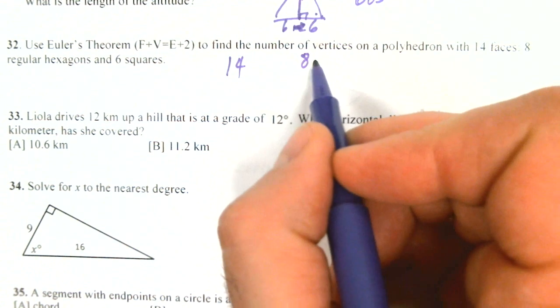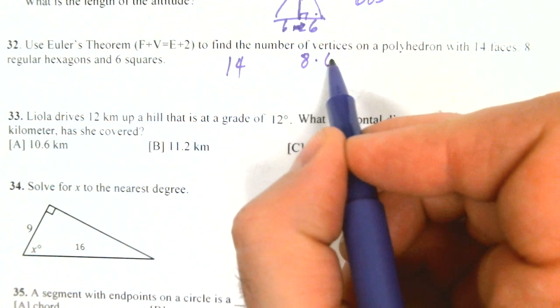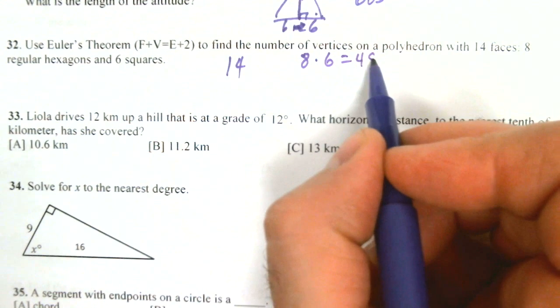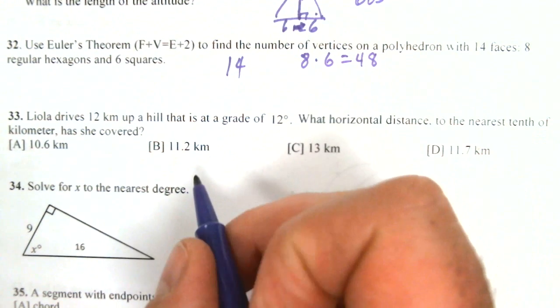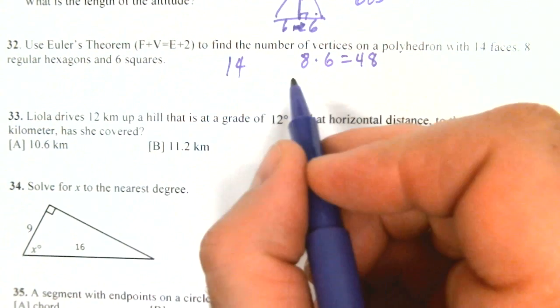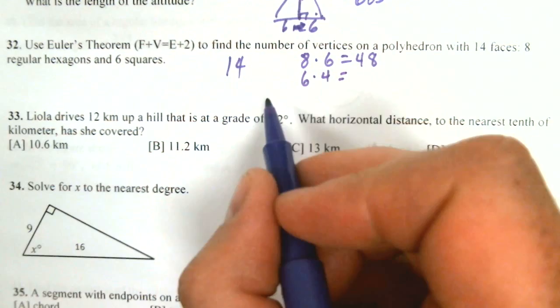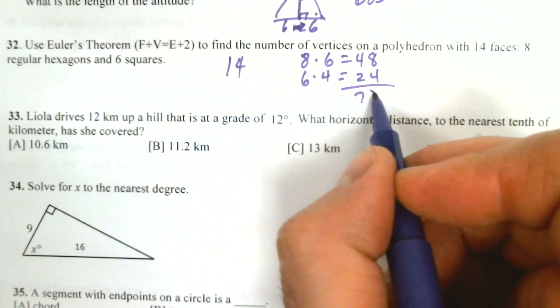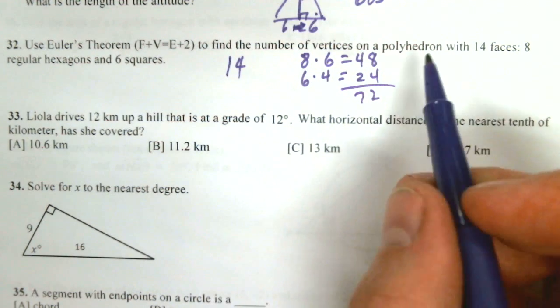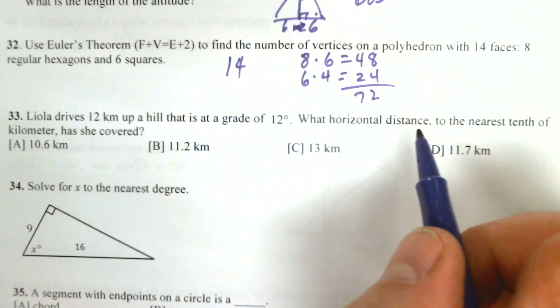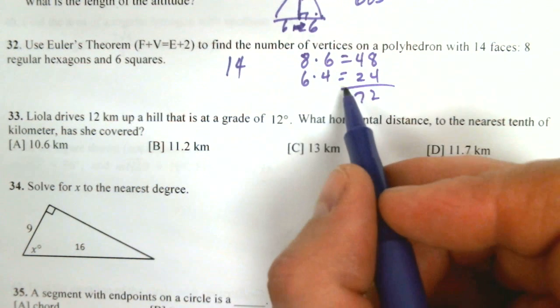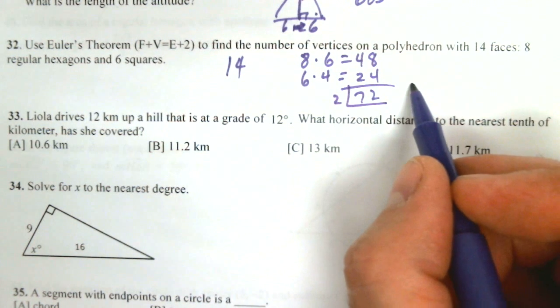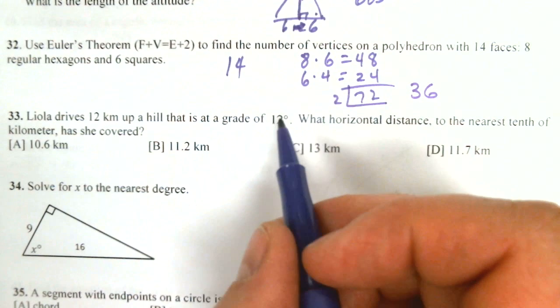Well, a hexagon has 6 edges, so 8 hexagons would have 48 edges. And 8 squares. Squares have 4 sides, so 24 edges. We get 72 edges total. But in a polyhedron, each of those edges is shared by 2 shapes, so we're going to divide that by 2. And so I get 36 edges.